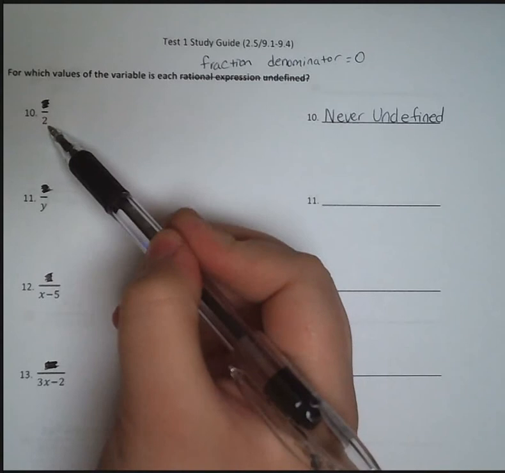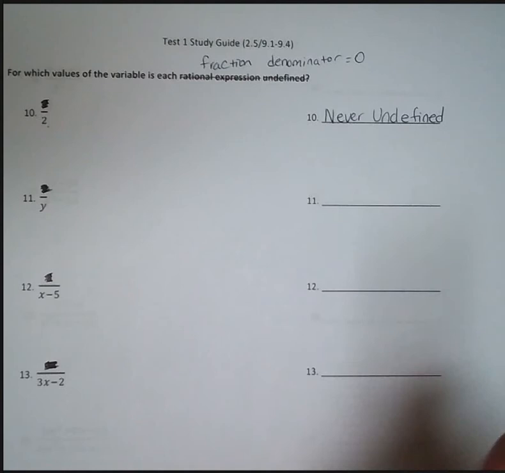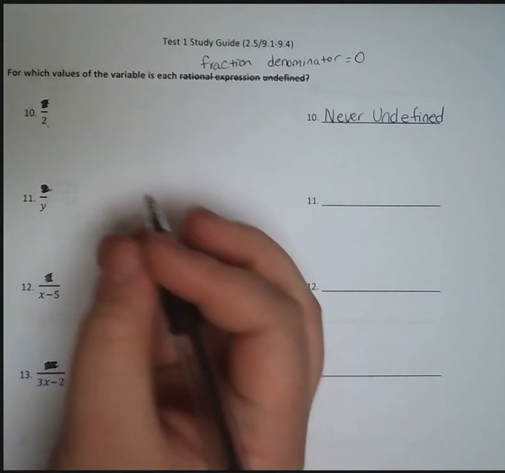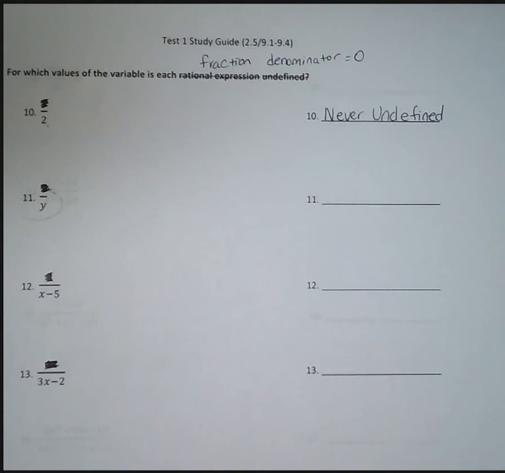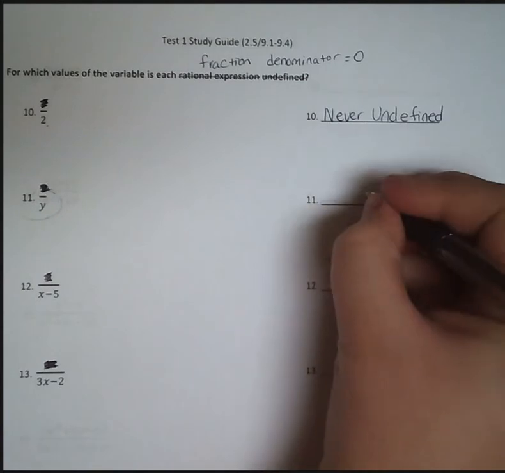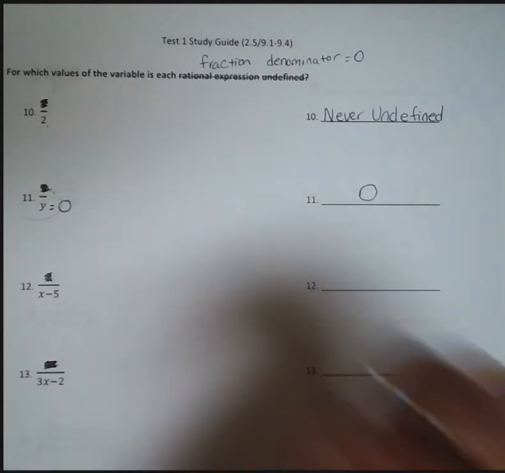But it's not because it has a 2 there. So you would say never undefined, which means that there is no way we could ever change that to be a 0. So over here, what number can I plug into y to make it a 0? That's easy. The answer is 0. And we learned we can always set this equal to 0 if we want.